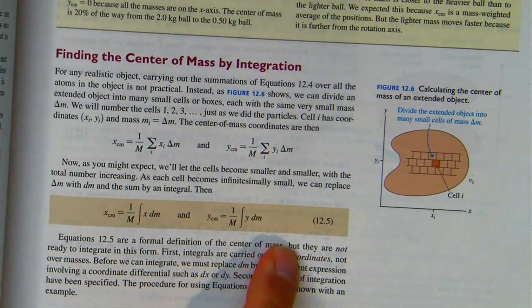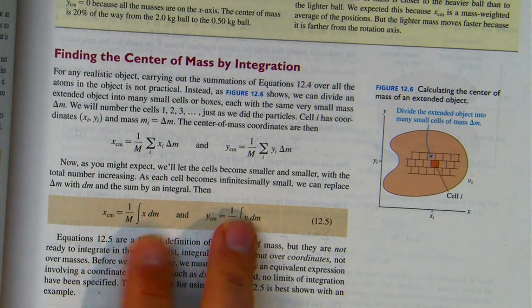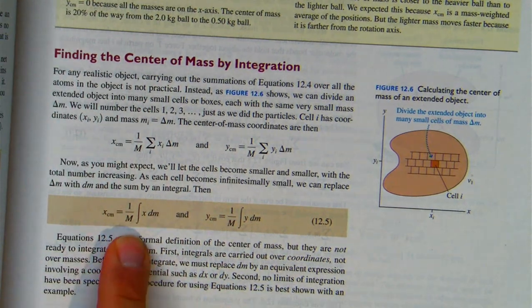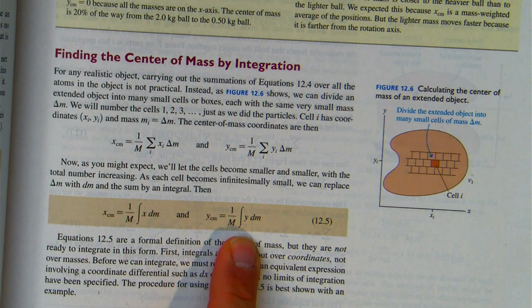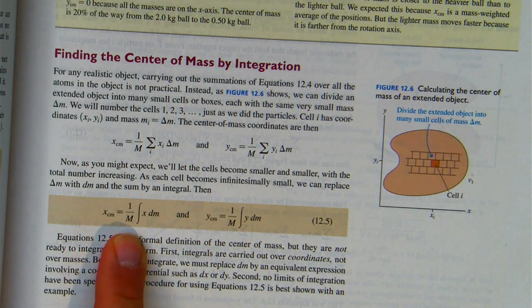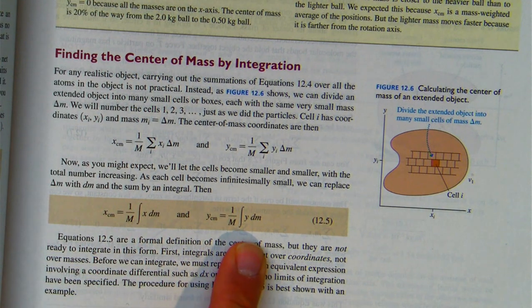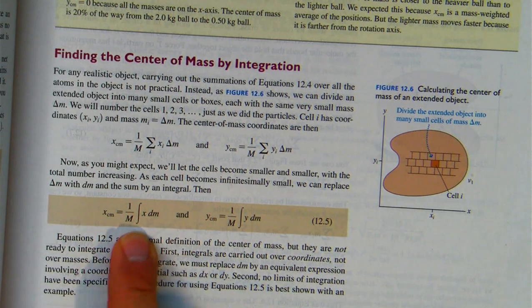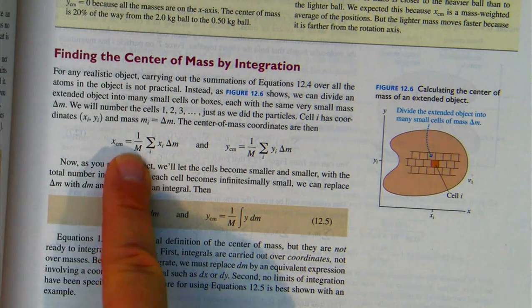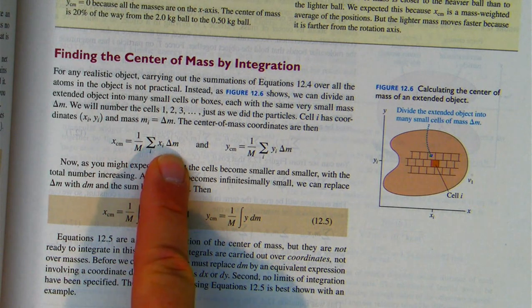And here's the formula. Again, the center of mass in one dimension is independent of the center of mass location in a perpendicular dimension. So what you get in the x direction is independent of what you get in the y direction, two separate integrals. This is basically the limit as your little differential element of mass shrinks to zero.